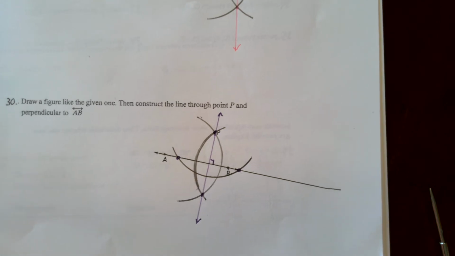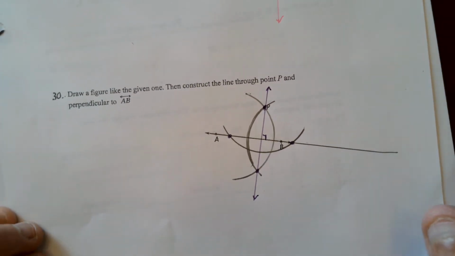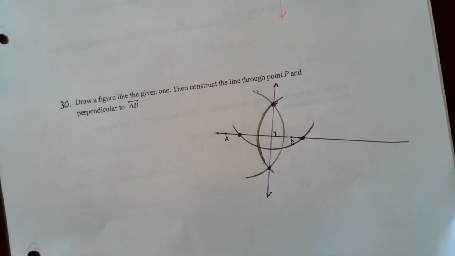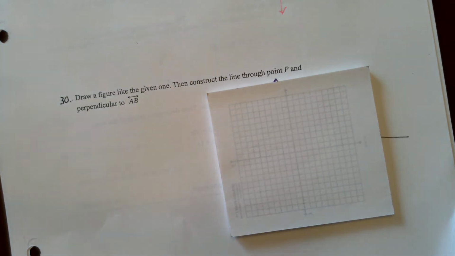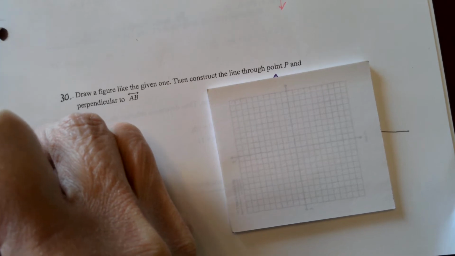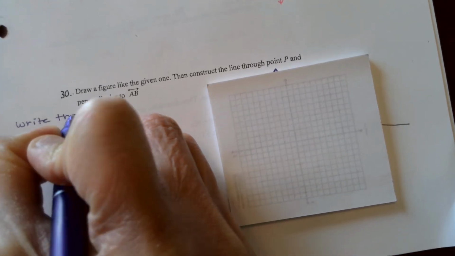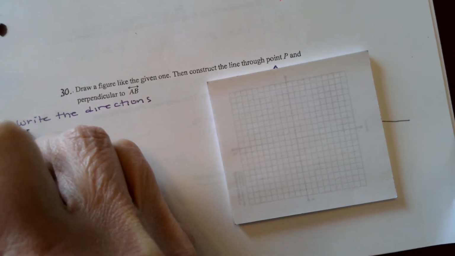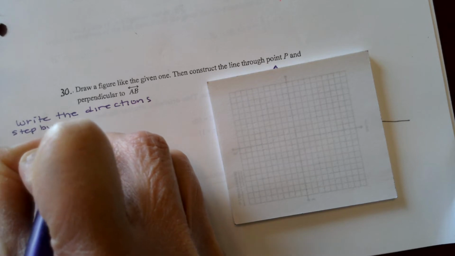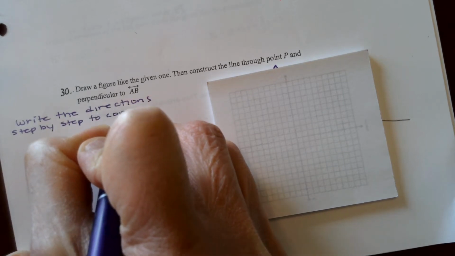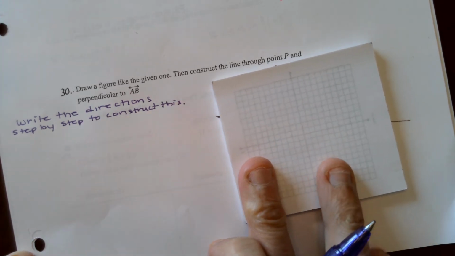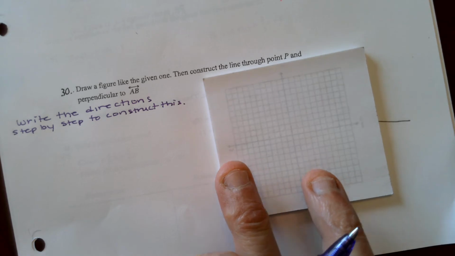Now, next question. On this piece of paper, we need to cover that up. I just cover that up. Okay. And what I want you to do is I want you to write the directions step by step to construct this. So assume you have this question right up here, same exact question.